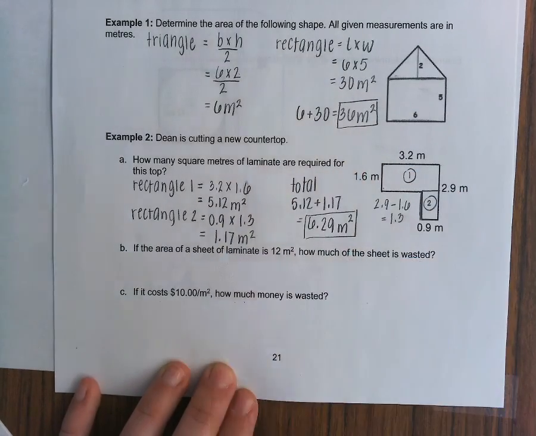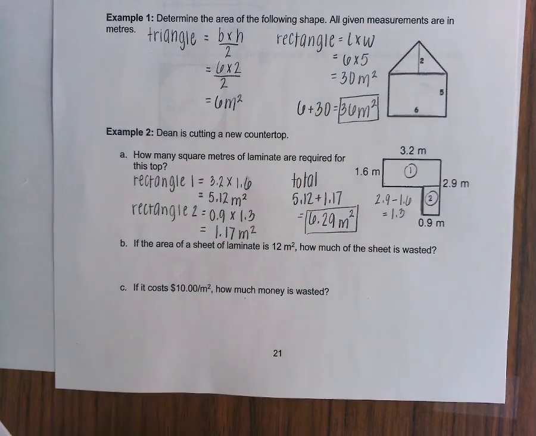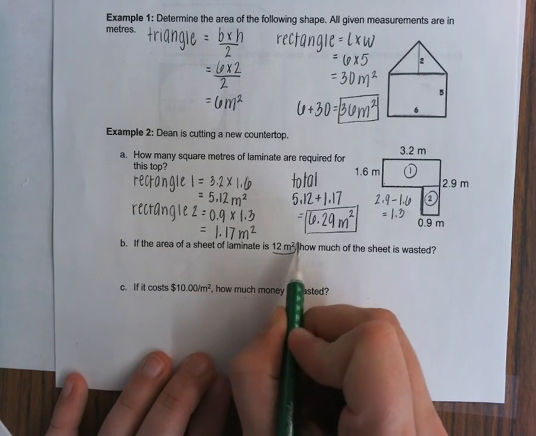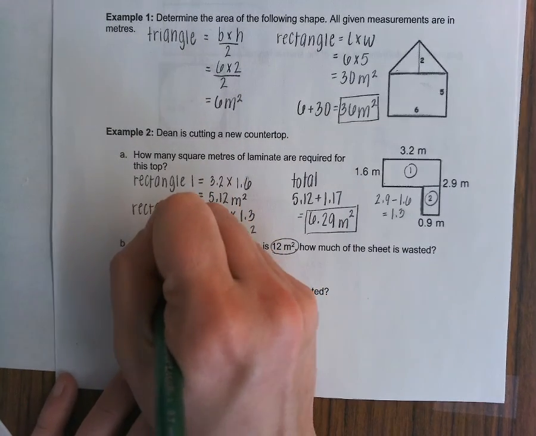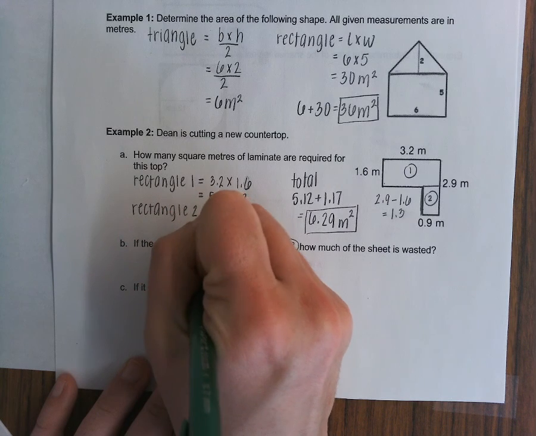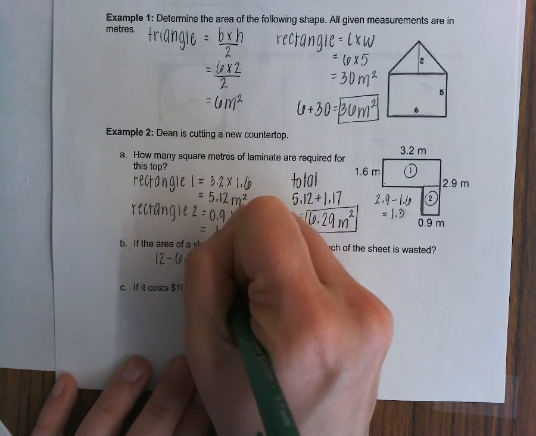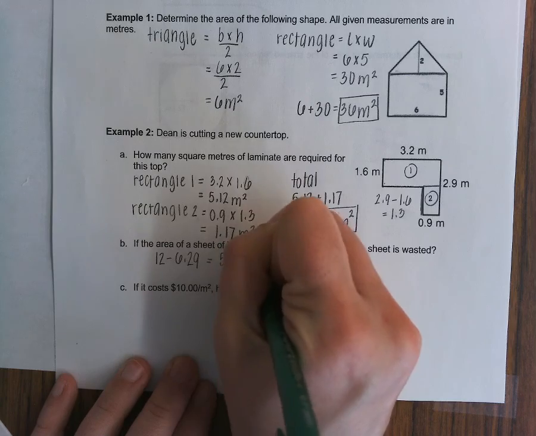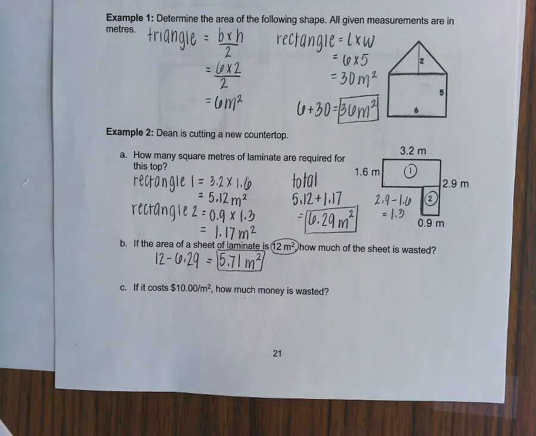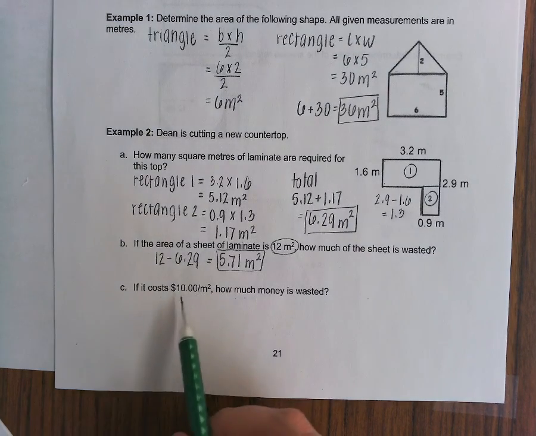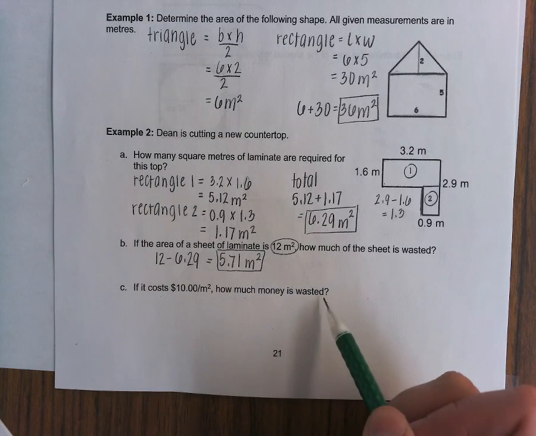If we look at B, it says if the area of a sheet of laminate is 12 meters squared, how much of the sheet is going to be wasted? So the total area is 12 meters squared, but we only need 6.29. If you subtract 12 minus 6.29, the area that's going to be wasted is what's left, 5.71 meters squared.